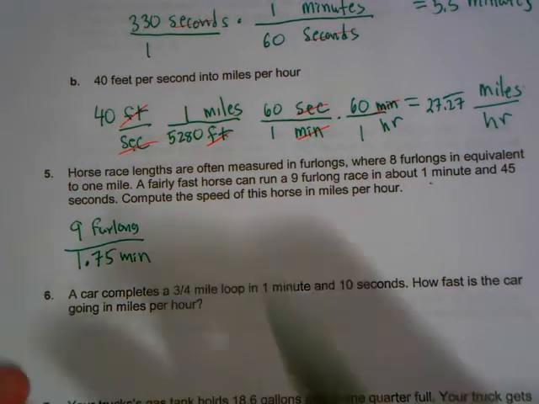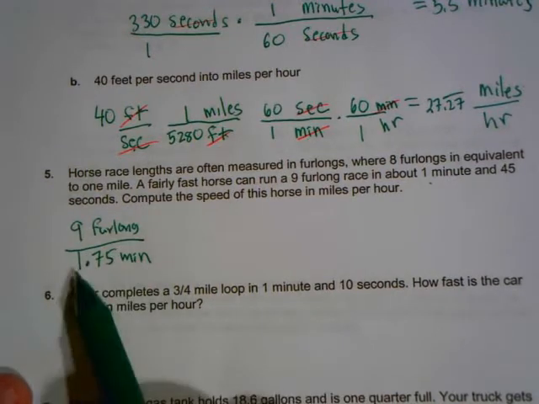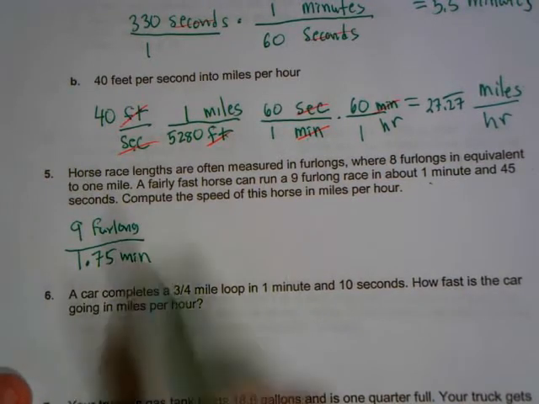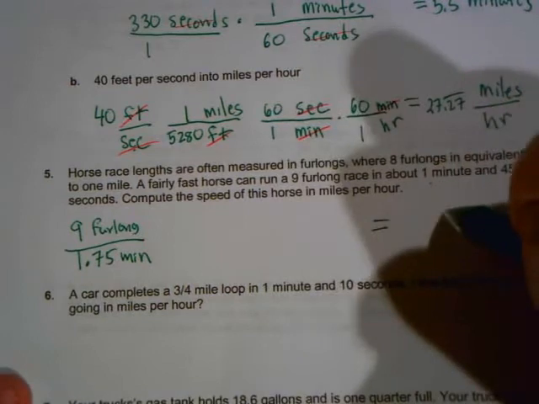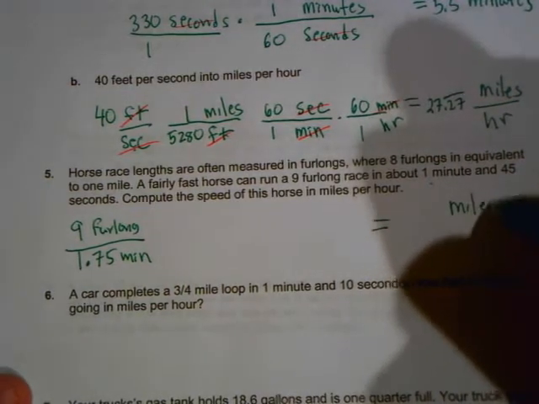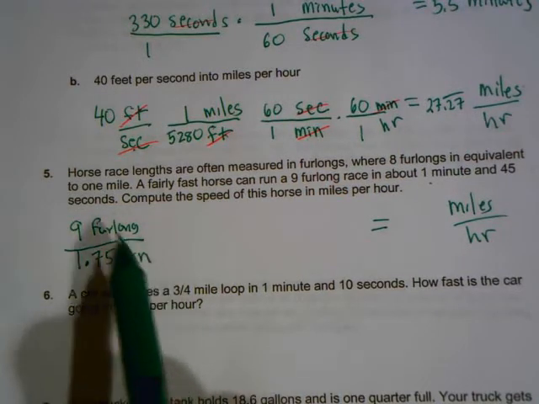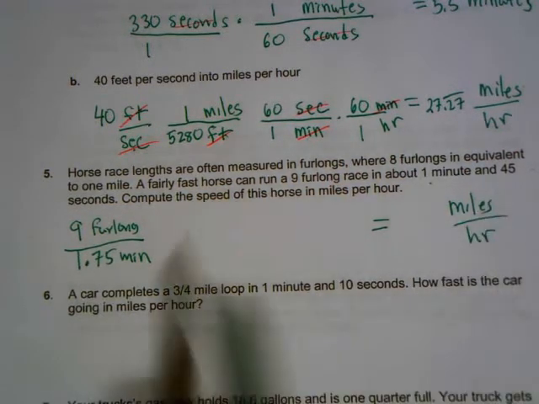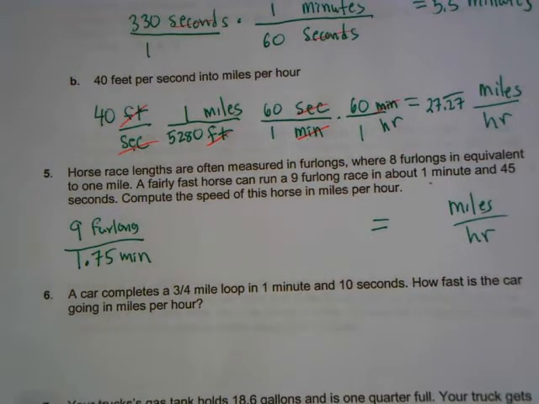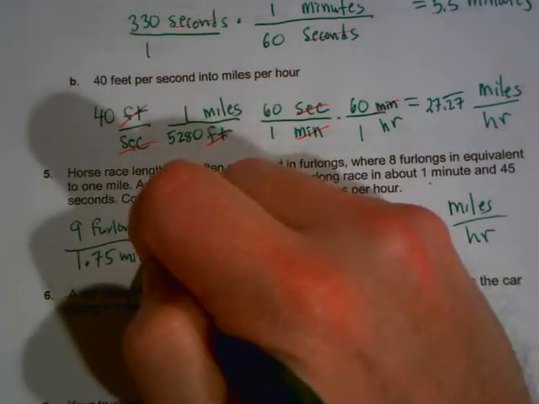Alright, so that's my speed. 9 furlongs takes 1.75 minutes. And when I get all done, I want miles per hour. So it's kind of similar to what we did in part B. We have 2 units we need to change: we need to change furlongs to miles and minutes to hours. Well, let's start with the furlongs first.